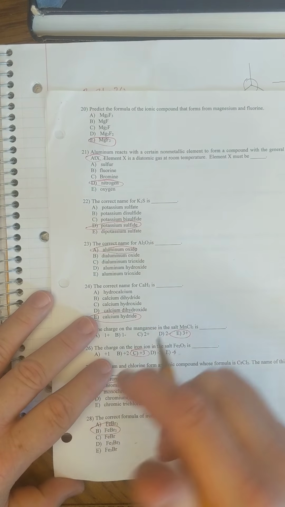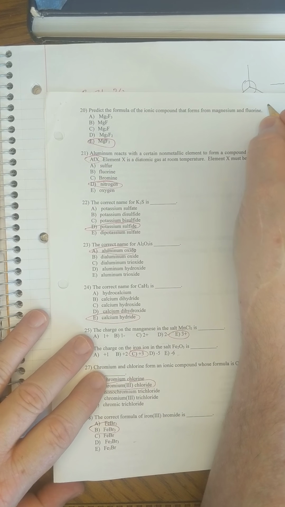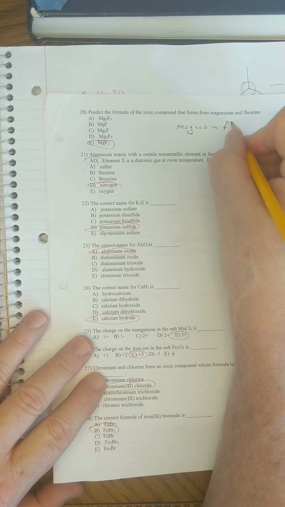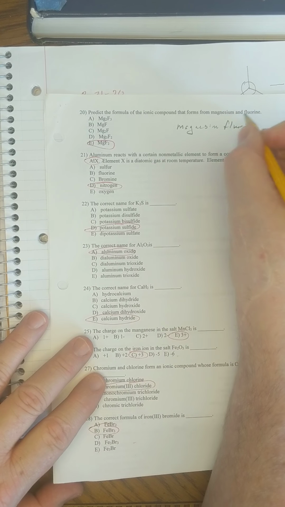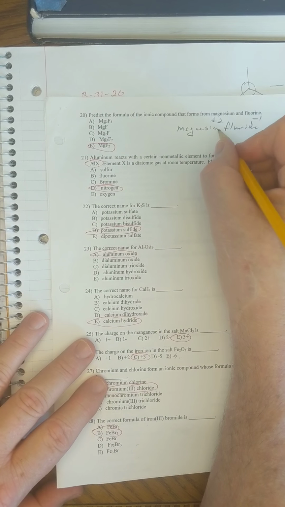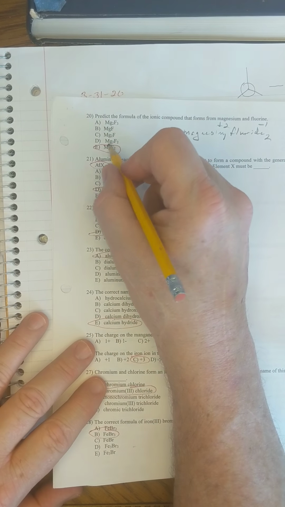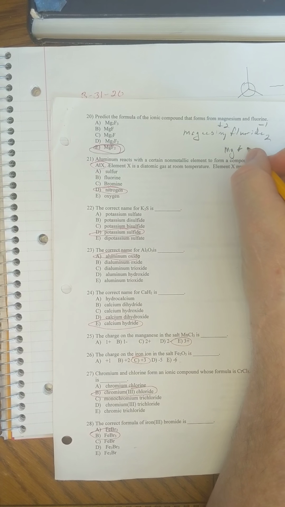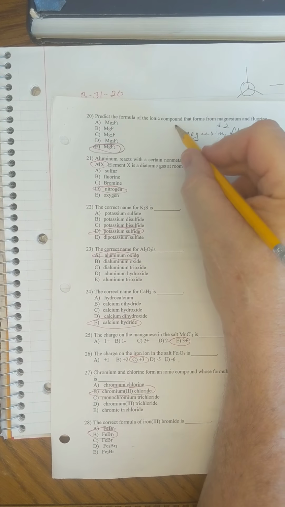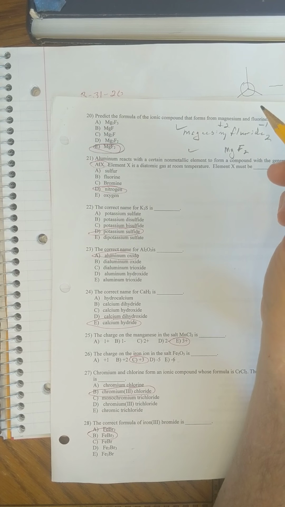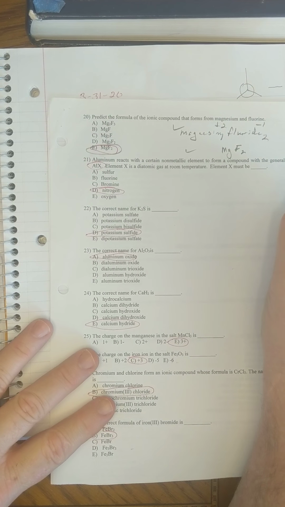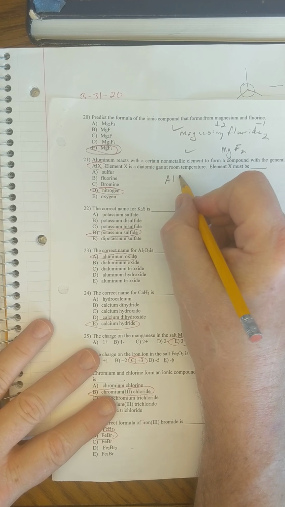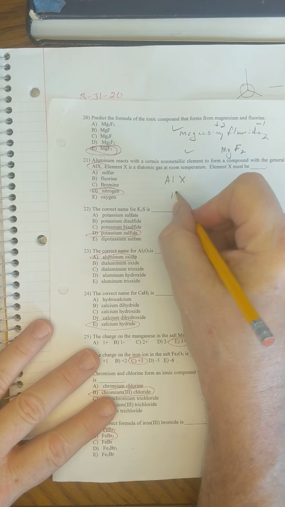Predict the formula you would get with magnesium and fluorine. It would be magnesium fluoride. Magnesium is +2, fluoride's -1, so it's a 1 to 2 ratio. So it's MgF2. If I did this problem, this is the work that I would show. Element X. You have a compound that forms with Al and X, and they're in a 1-to-1 ratio.